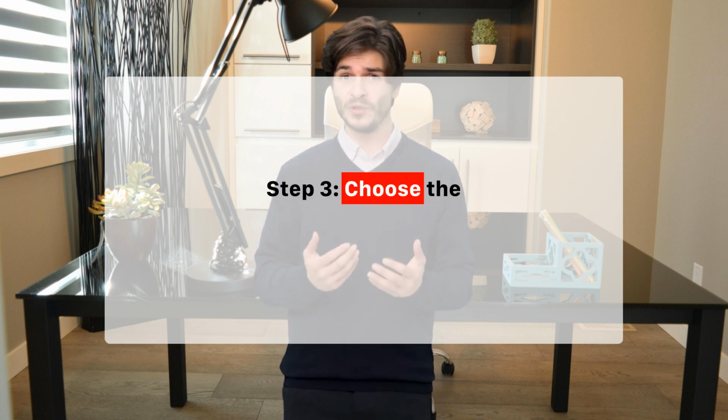Step 3. Choose the type of account. Merrill Edge offers various types of accounts, including individual, joint, retirement, and custodial accounts. Select the account type that best fits your investment goals. Take a moment to review the features and benefits of each to make an informed decision.